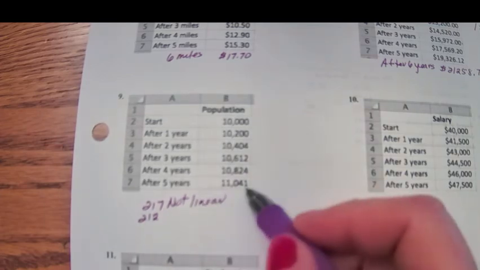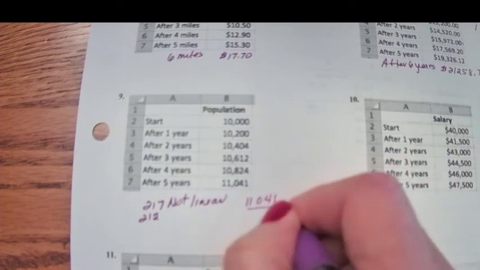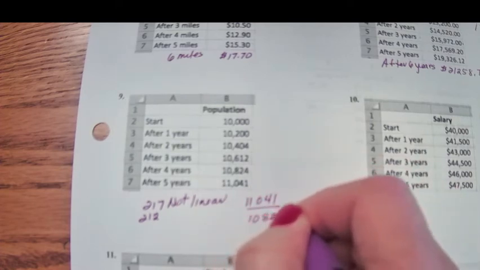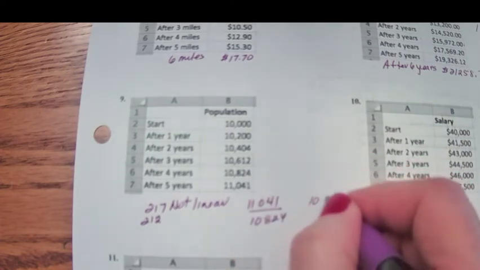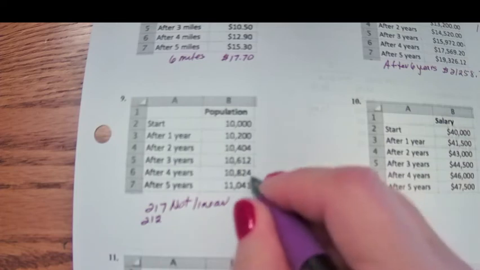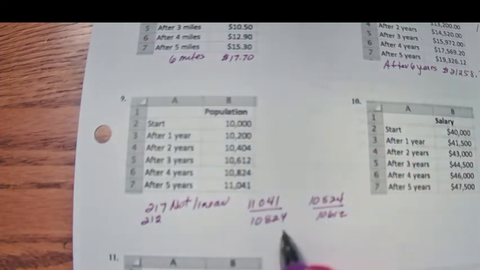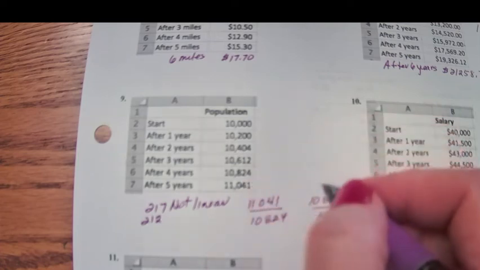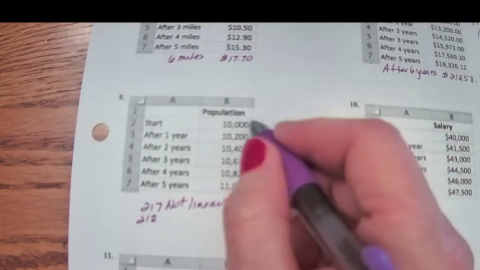And so then I did 11,041 divided by 10,824. Then I did 10,824 divided by 10,612. And you know what? I did get 1.02 for all of the between the rows.